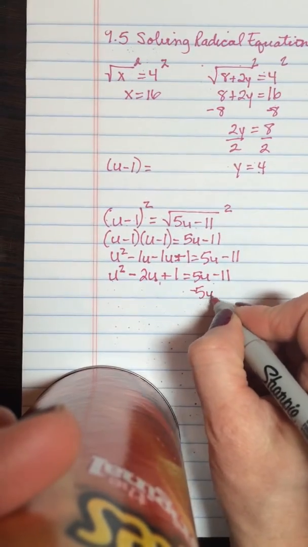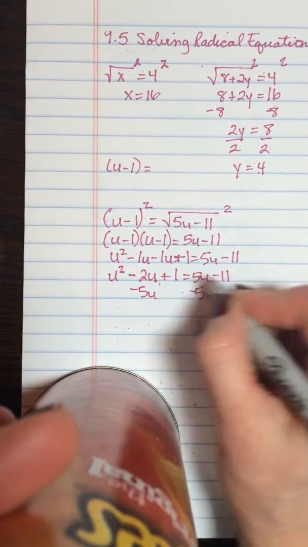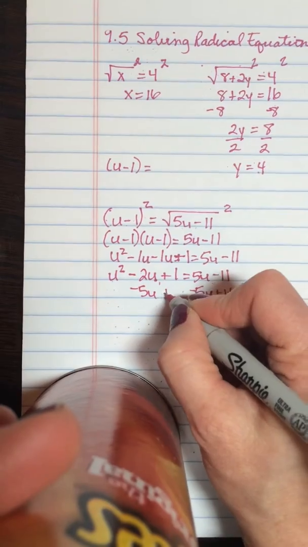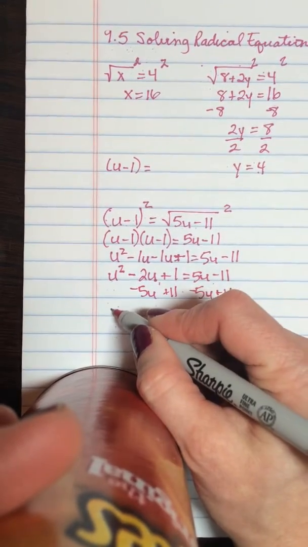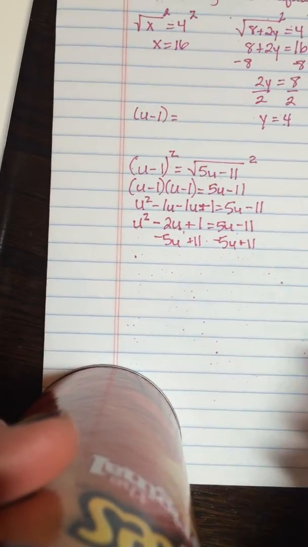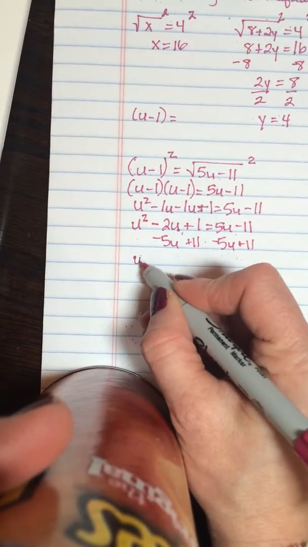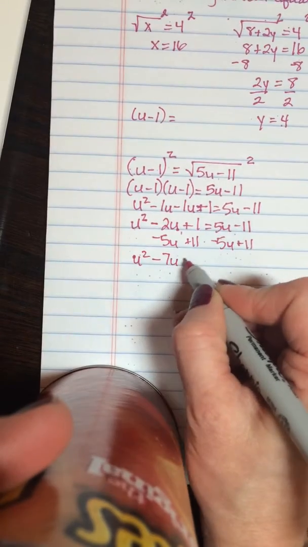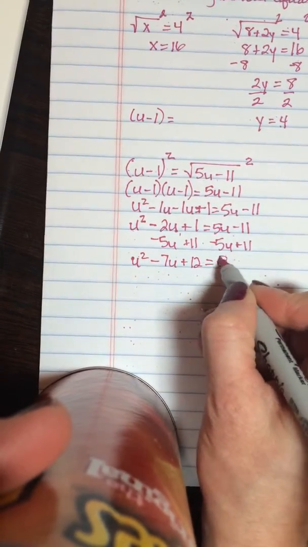I'm going to subtract my 5u over here, and I'm going to add my 11 over here. That way this equals 0. Move things around a little bit. So u squared minus 7u plus 12 equals 0.